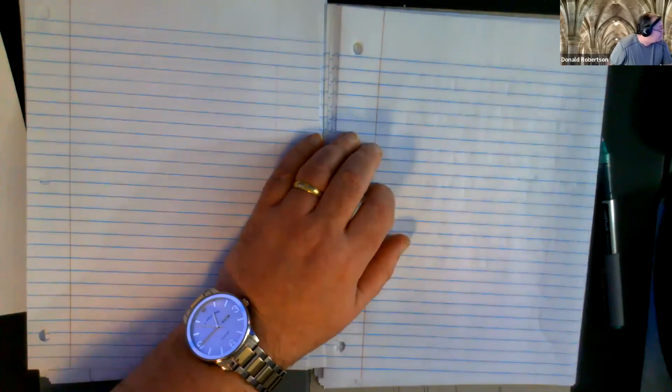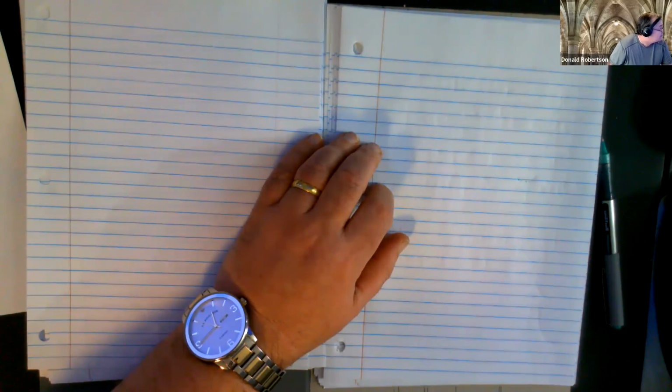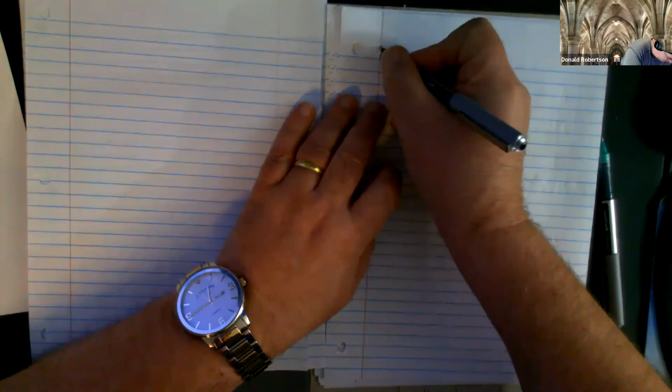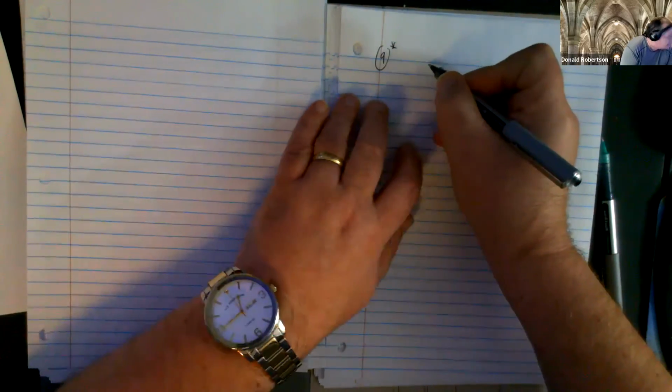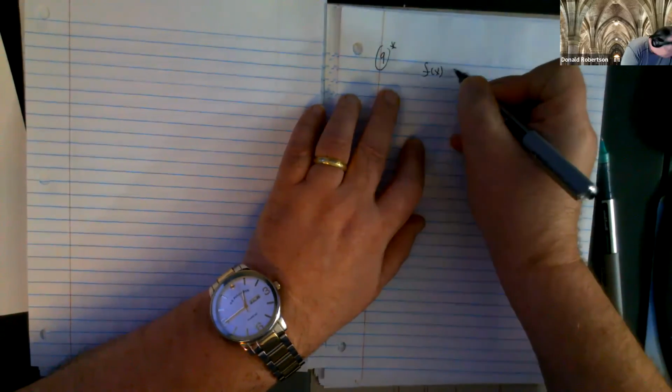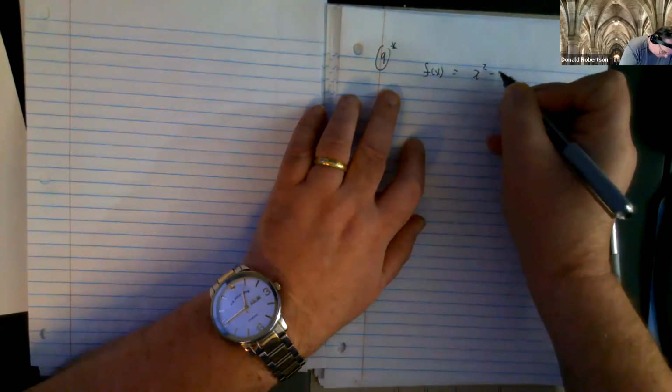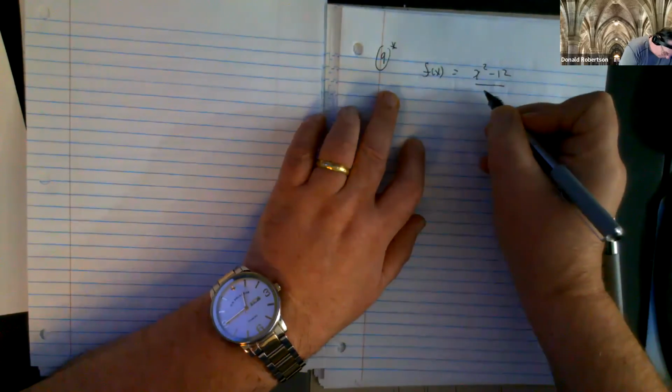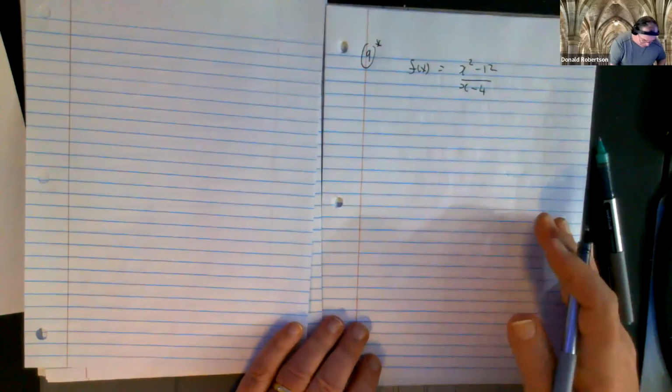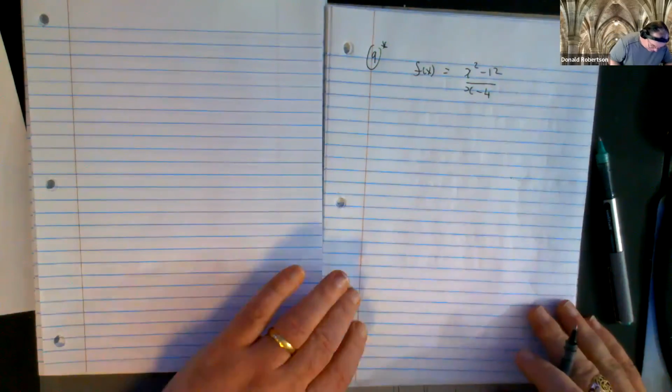Last question for today is going to be question 9. And the function is this one. Now, I have to do this one a little bit on the quick side, but here it goes.